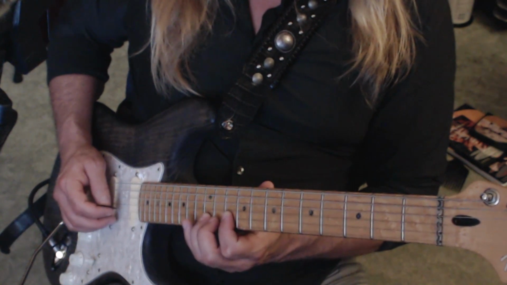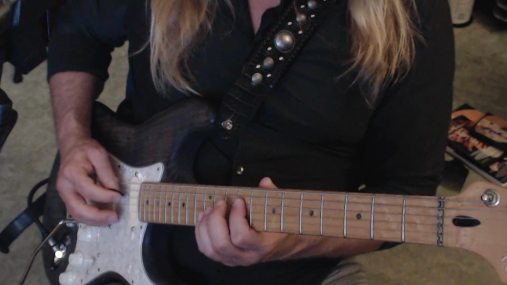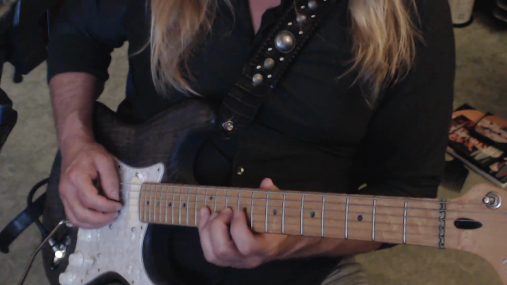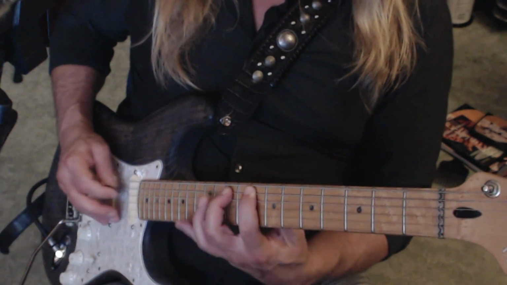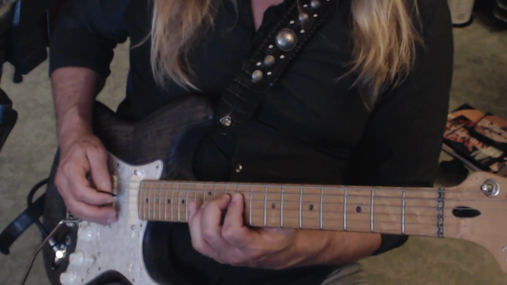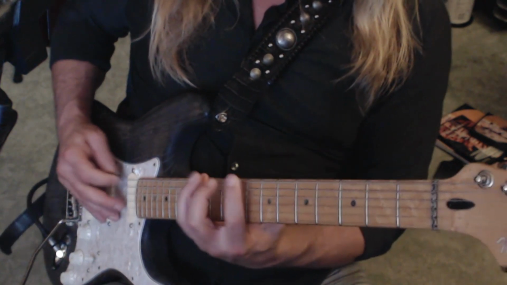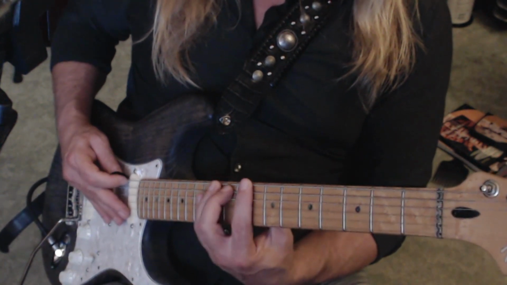Then 2nd, 3rd, and 4th string notes, descending, and walk up 4 notes. 3rd, 4th, and 5th string notes, descending, walk up 4 notes, and 4th, 5th, and 6th string notes, descending, walk up 4 notes. All together sounds like this.